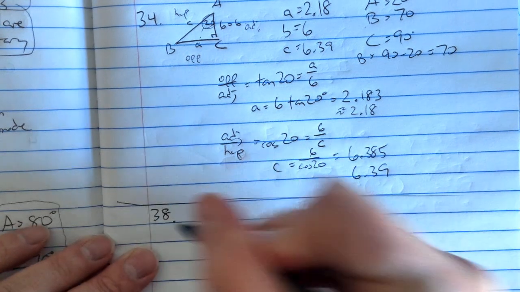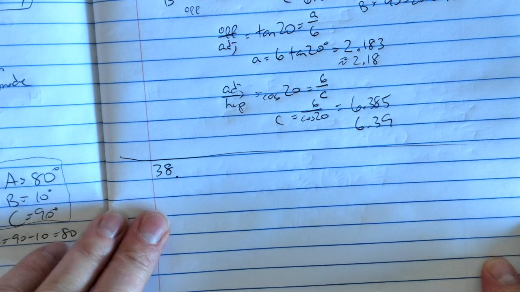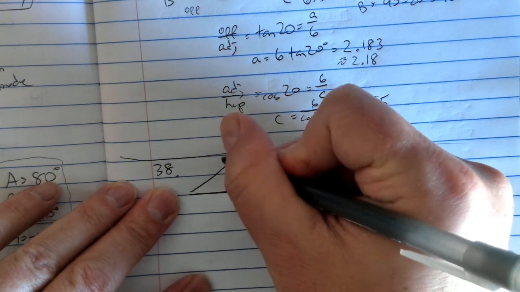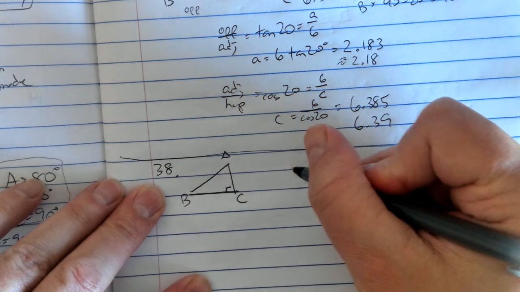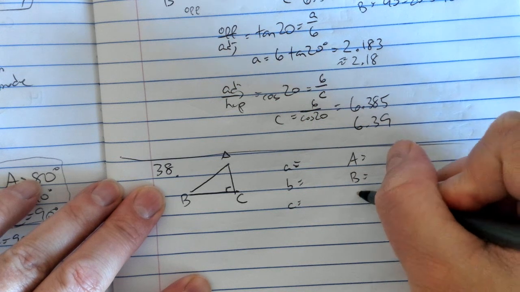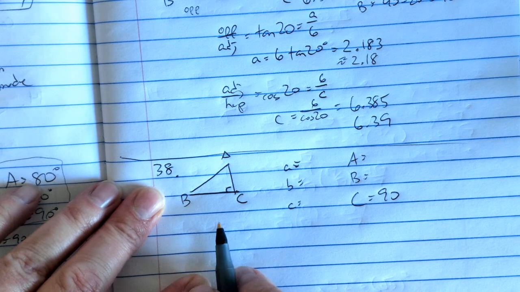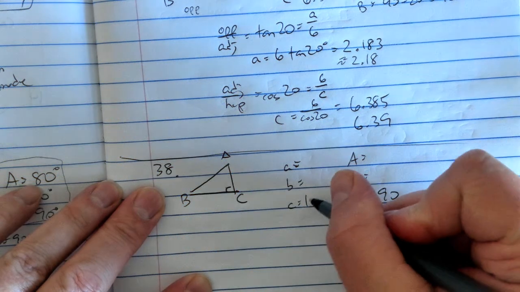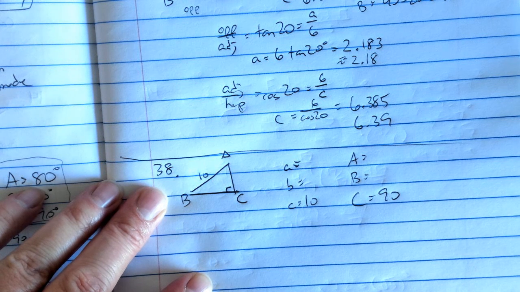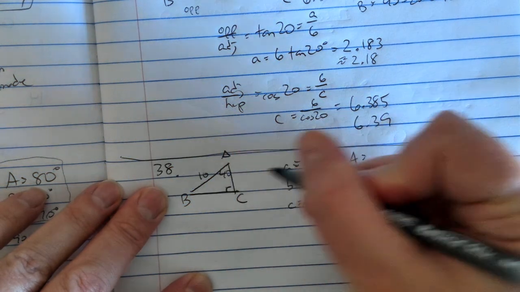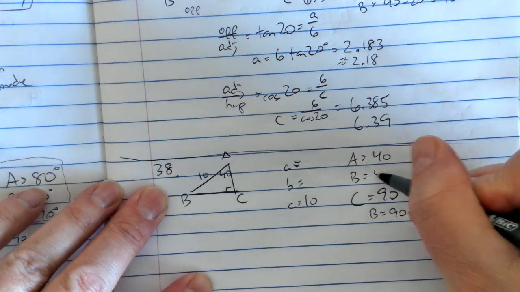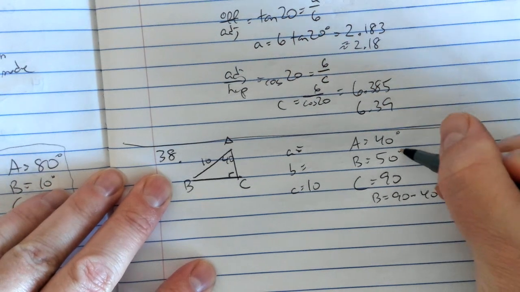Number 38. On this one, we have the same triangle. For 38, we have little c is 10, so we put a 10 there, and we have A is 40 degrees. So automatically we know 90 minus 40 is 50. So all these are degrees.